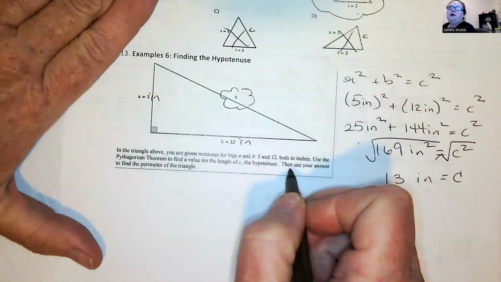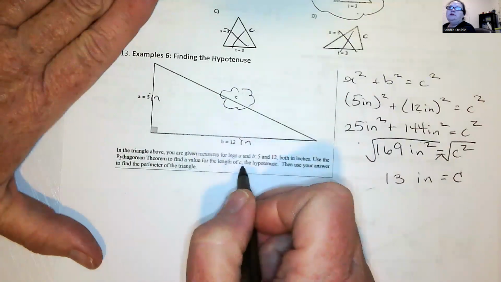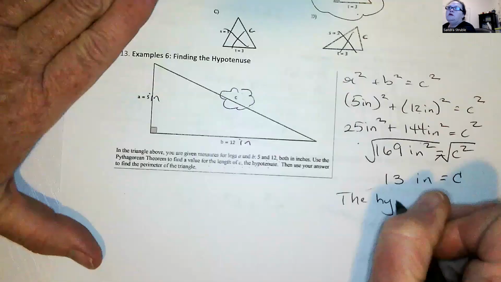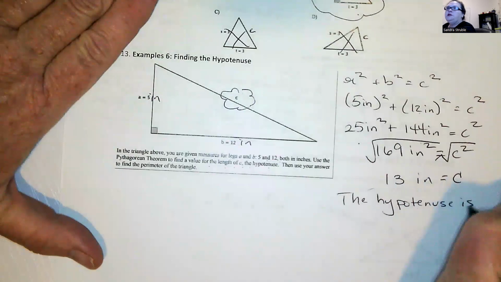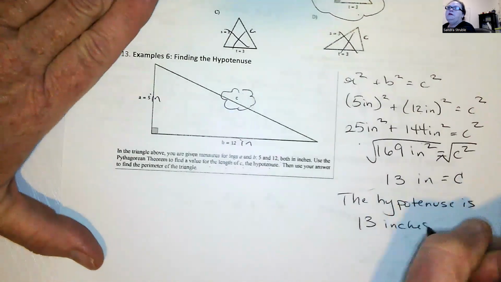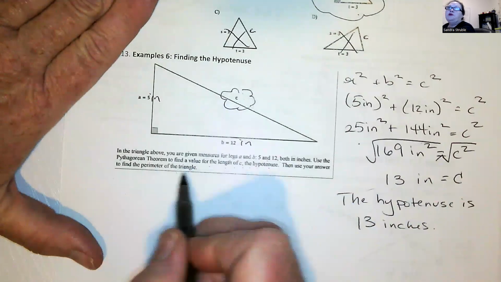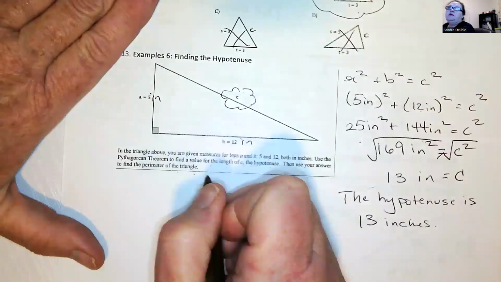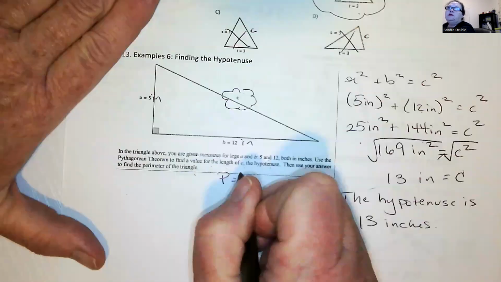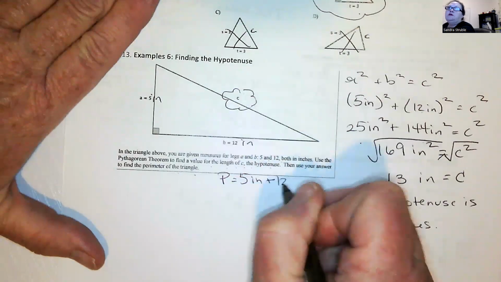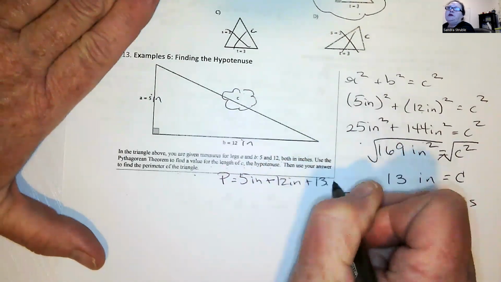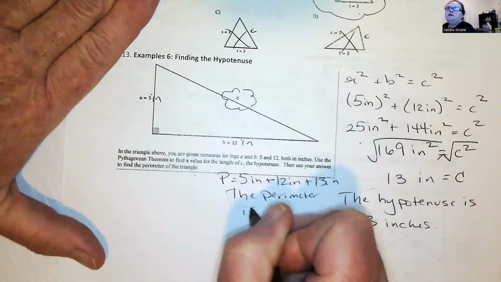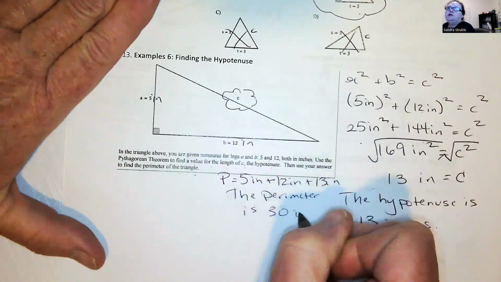So to answer the question above, find the value of the length of C, the hypotenuse. The hypotenuse is 13 inches. Then use your answer to find the perimeter of the triangle. Well, you know I'm going to make you find the area too. So the perimeter is just going to be 5 inches plus 12 inches plus the 13 inches. So the perimeter is, that's 25, so 30 inches.